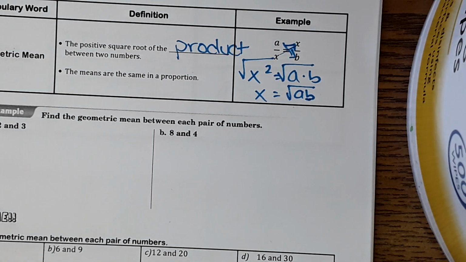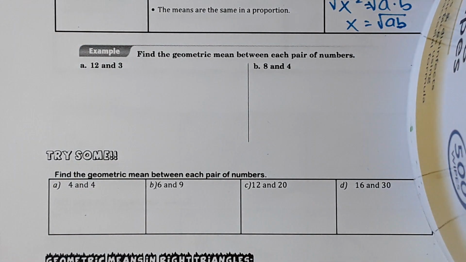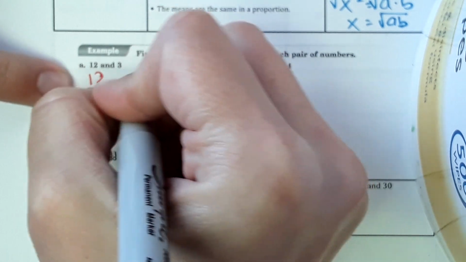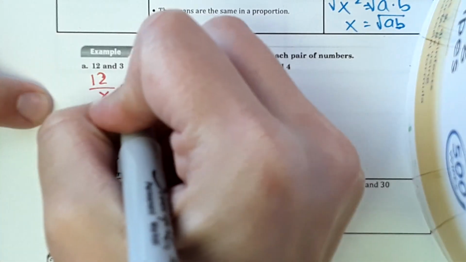Okay, so now we're going to do a couple examples similar to what you'll see on the homework. It says find the geometric mean between each pair of numbers. So for 12 and 3, you would just do 12 over x equals x over 3, and then solve it using cross multiplication.